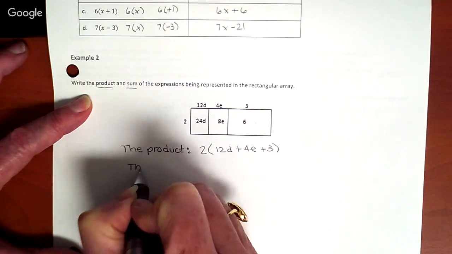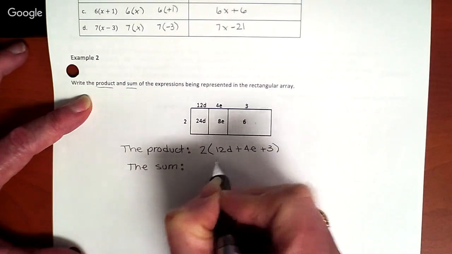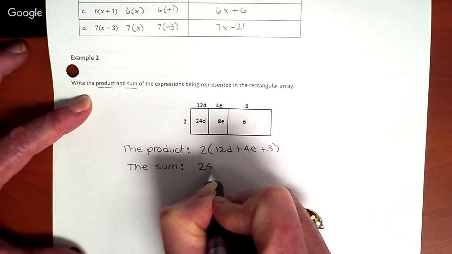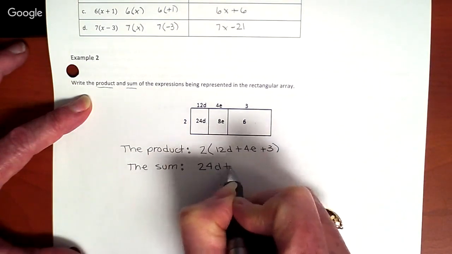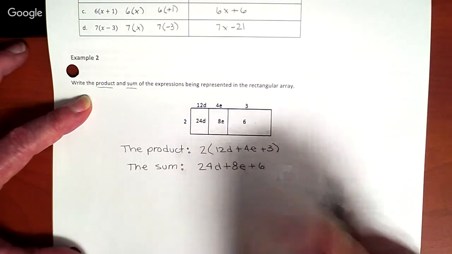The sum would be written 24d plus 8e plus 6.